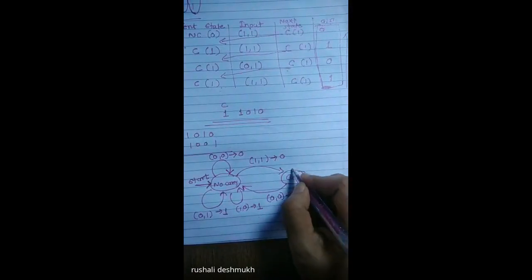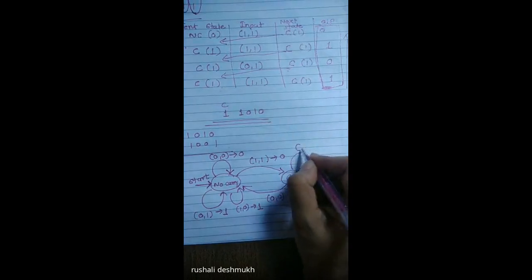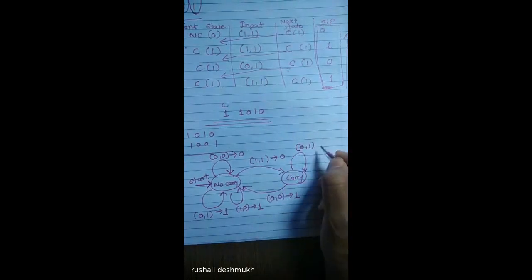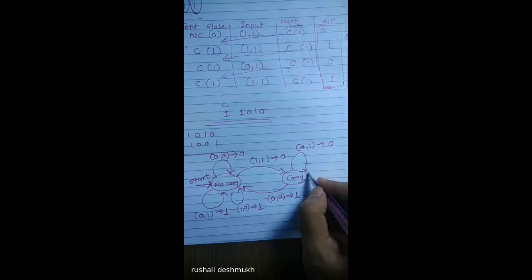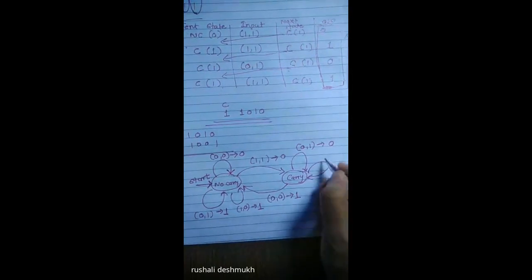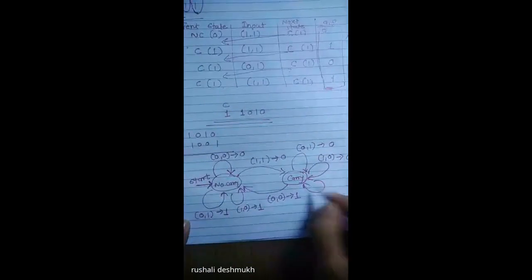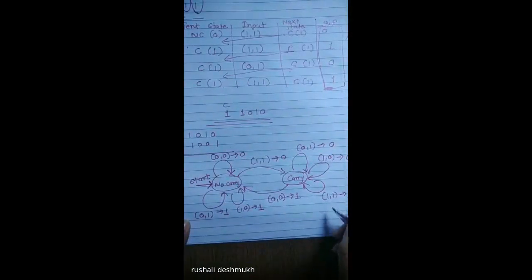For the remaining inputs, 0 1: if you are in the carry state, 1 plus 1, you know the output is 0, and the state remains carry. Similarly, in the carry state, if you get the input 1 0, output is 0. And in the carry state, if you get the input 1 1, then output is 1 and the state also remains carry.